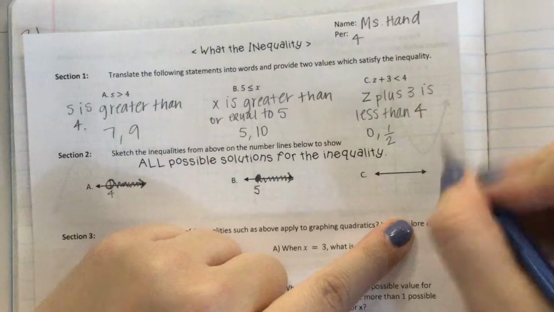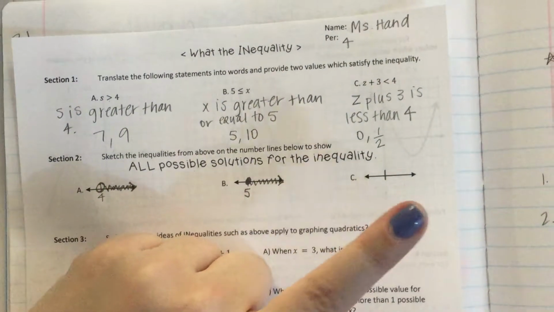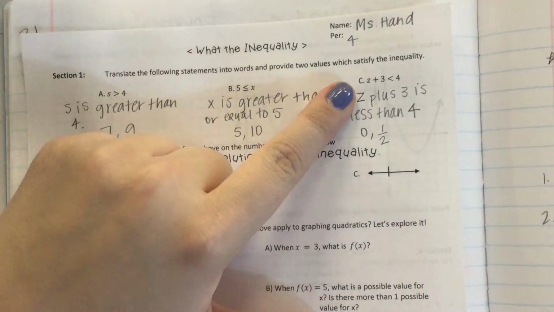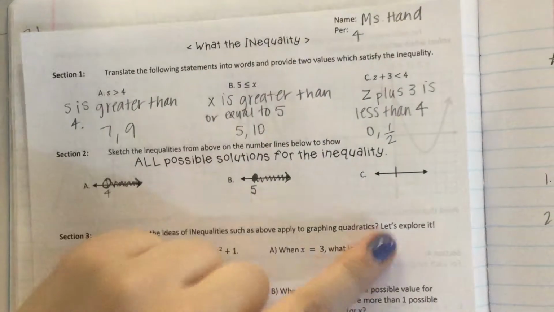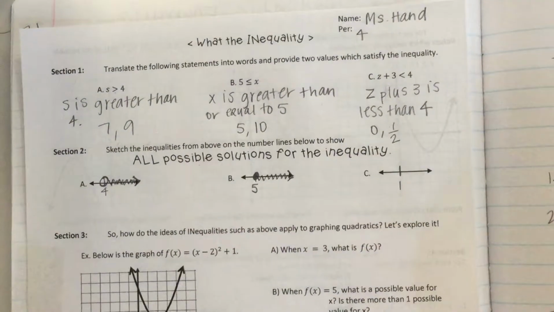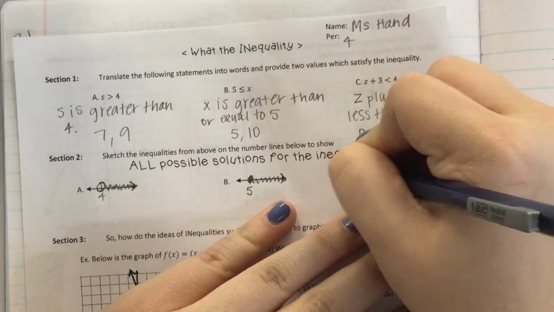How about this one? Where am I going to have my... Okay, so what number am I going to put here as my defining number? Z is less than what? 1, because I subtract 3, right? Open circle or closed circle? Open. Open, going which way? Left. Hooray.